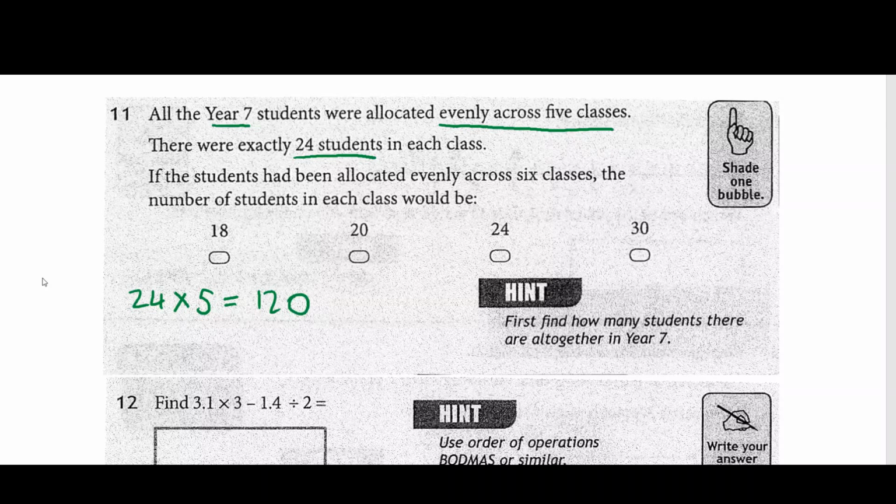If the students had been allocated evenly across 6 classes, the number of students in each class would be 120 divided by 6. 120 divided by 6 gives 20. So 20 in each class there.